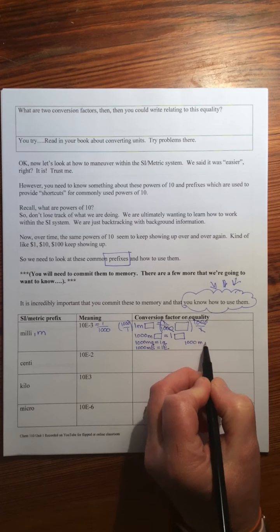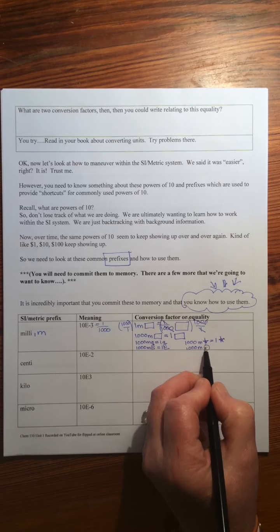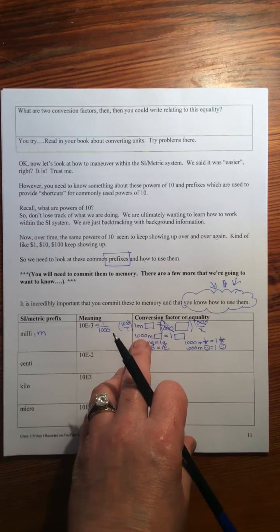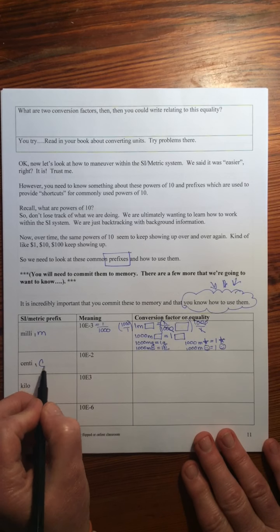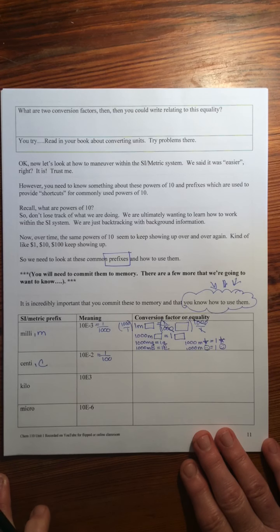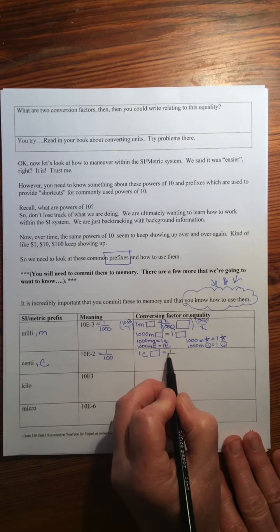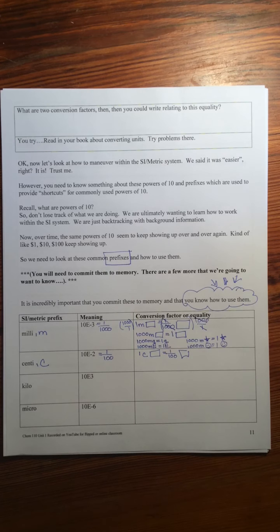1,000 millistars equals 1 star. 1,000 milli smiley faces equals 1 smiley face. It doesn't matter what your unit is. It's the M that tells you you need 1,000 of them to equal 1 whole. Centi, given the symbol little c, is equal to 1/100th. 10e minus 2 is 1 over 10 times 10. So 1 centi whatever equals 1/100th of a whatever. Whatever your unit is. That's why we like the SI metric prefixes. We can use whatever unit we want.